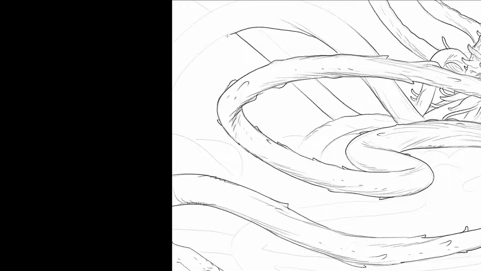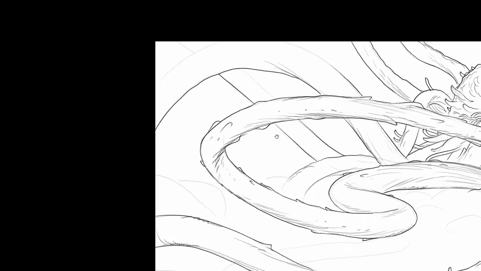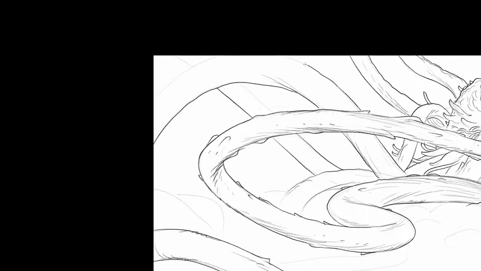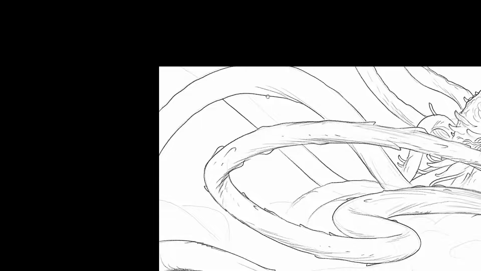So I've got to draw it over here. But yeah, I feel like a lot of excessive detailing happens because I think that thing should be coming at us a bit more.